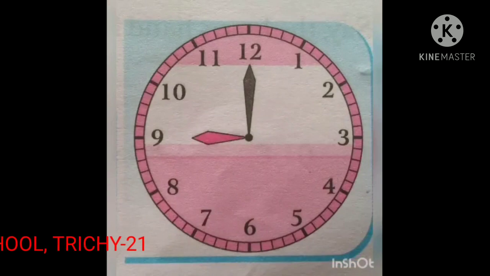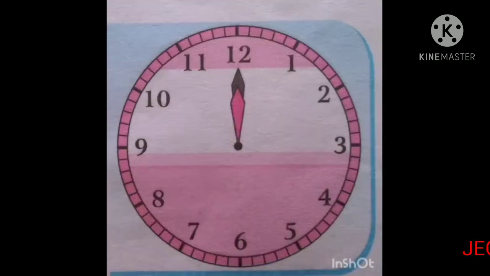Similarly, when the minute hand is at 12 and the hour hand is at 9, the time is read as 9 o'clock. Now let's see the next one.